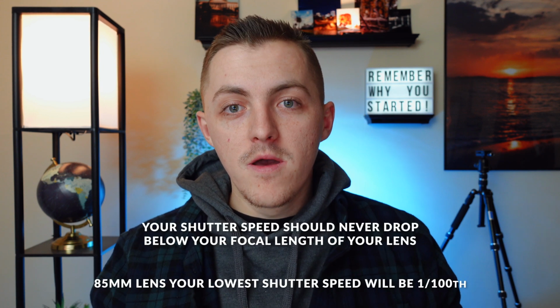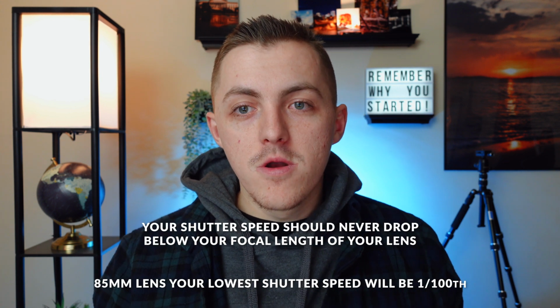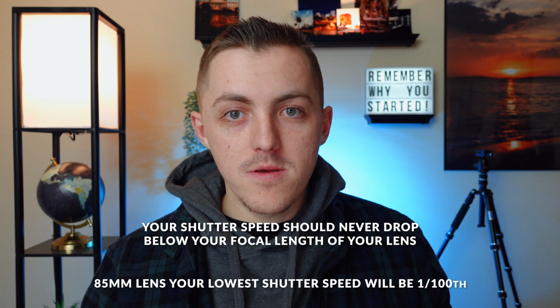A shortcut that I found is that if you're in lower light situations and you have to bump down your shutter speed for whatever reason, whatever your focal length on your lens is, the biggest focal length, so if you're using a 70-200 lens, you want to not let your shutter speed drop under 1/200. If you're shooting at lower shutter speeds, it's not recommended to shoot handheld.